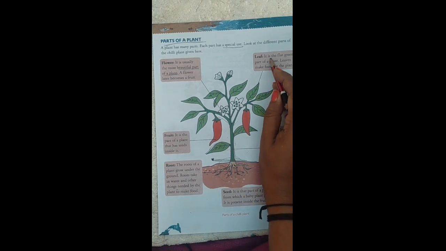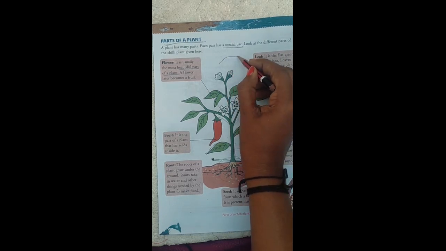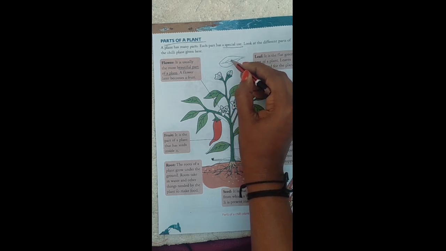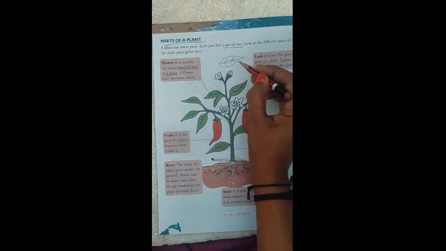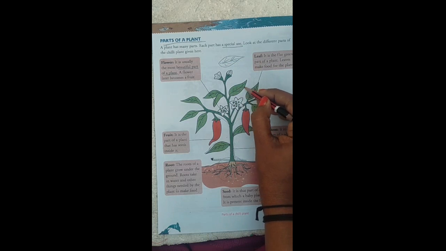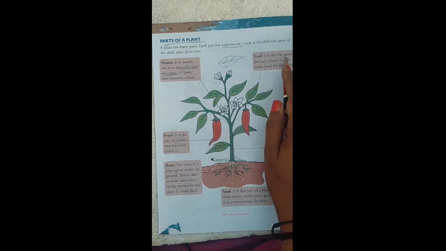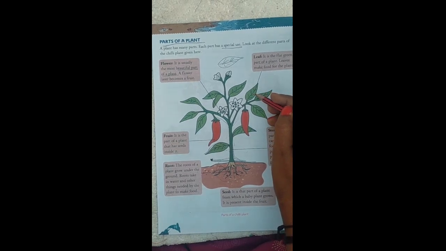Leaf is the flat green part of a plant. These all are veins. This black thing, I hope you can see, these are veins. So leaf is actually the flat green part of a plant, and leaves make their food for the plant.